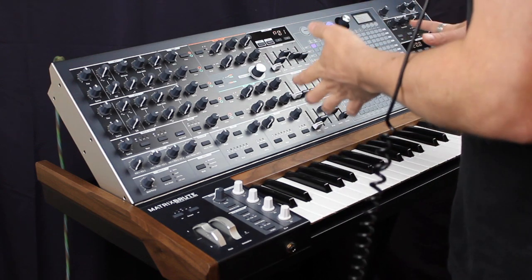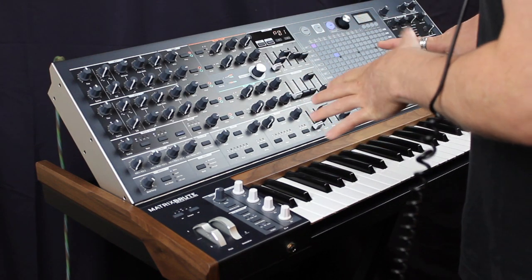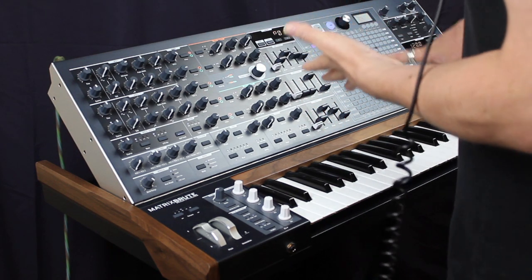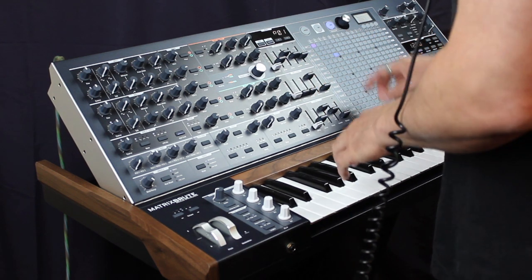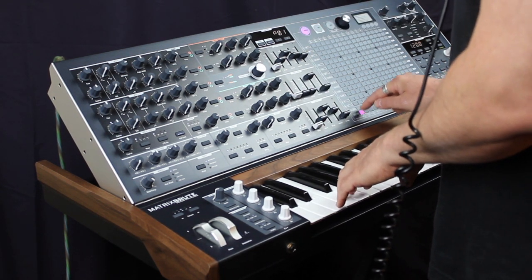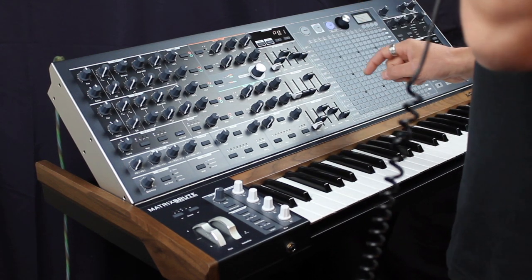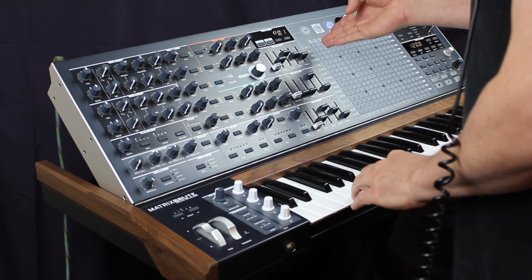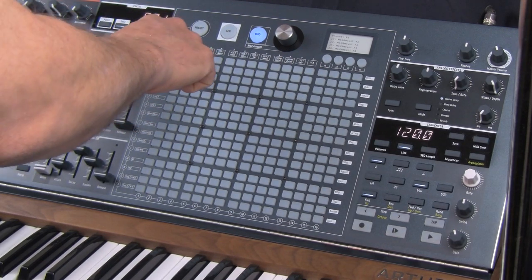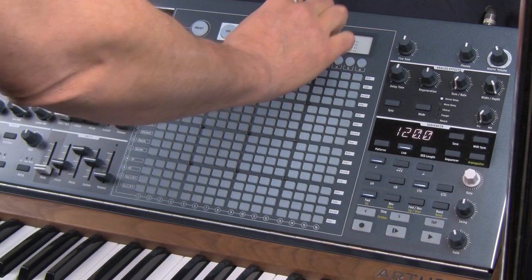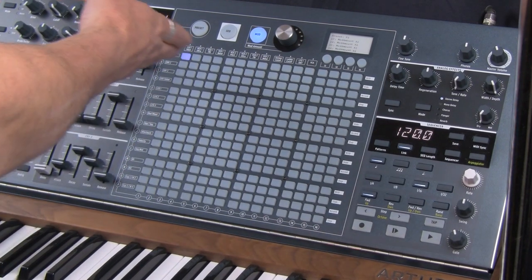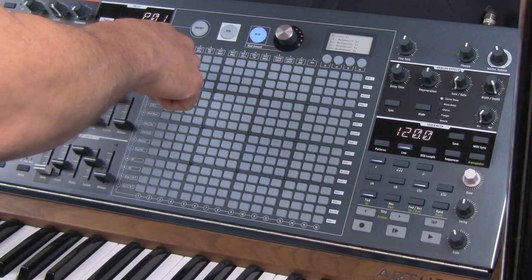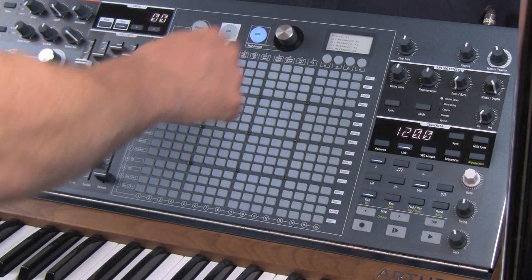Okay, so we've established how the patch panel works. Now let's look a little bit into the patch panel. Keep in mind that, for example, you saw in the previous video that I connected envelope 1 to VCO 1, and then I chose the amount, and then that connection was made. But you don't have to stop there. You can also add it to VCO 2's pitch.